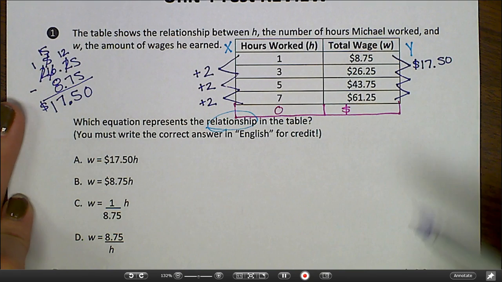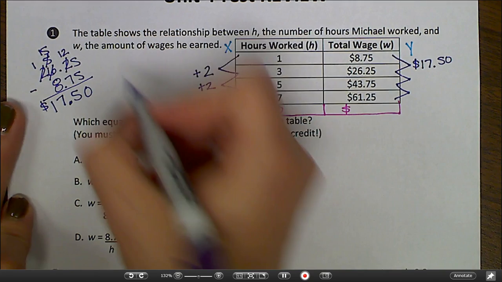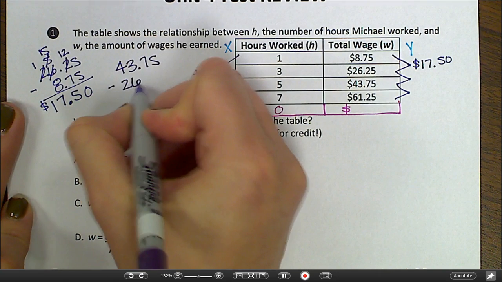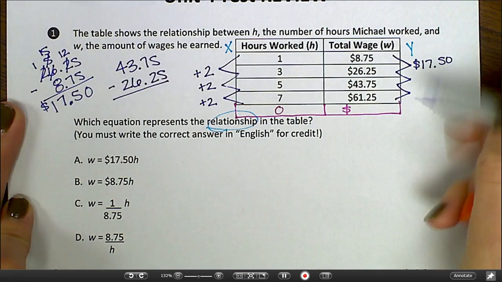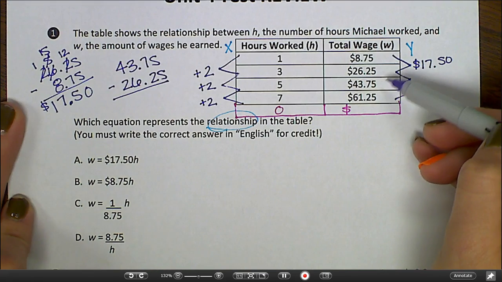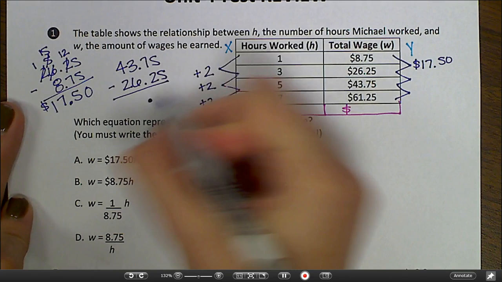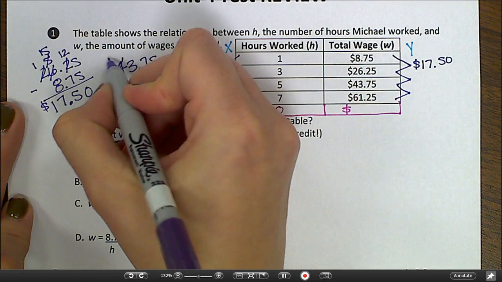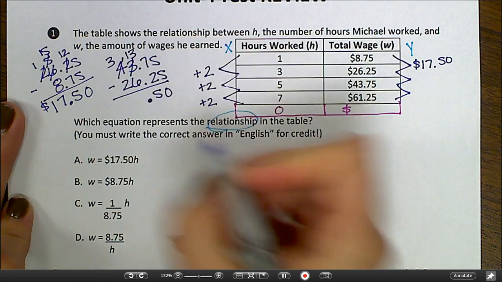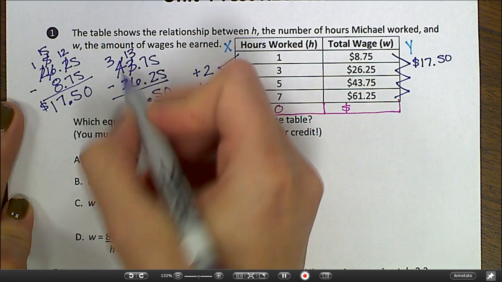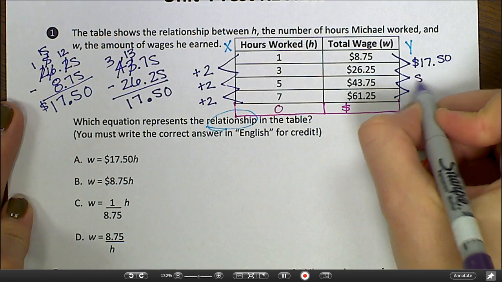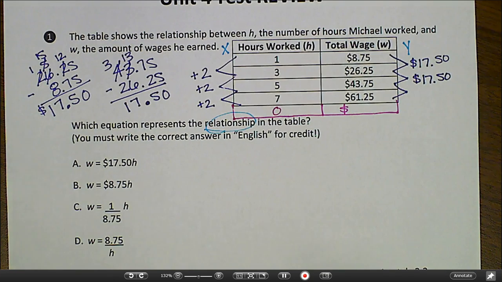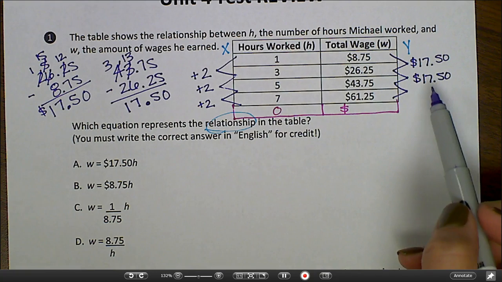$17.50. Well, let's see if that's consistent. So $43.75 minus $26.25. So I'm trying to find the difference between these two dollar amounts. Let's bring down our decimal point. 0, 5. We're going to borrow. 13 minus 6 is 7. 3 minus 2 is 1. So again, a change of $17.50. So it looks like this is going to be consistent.